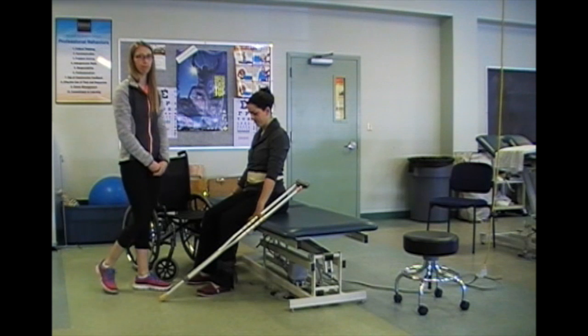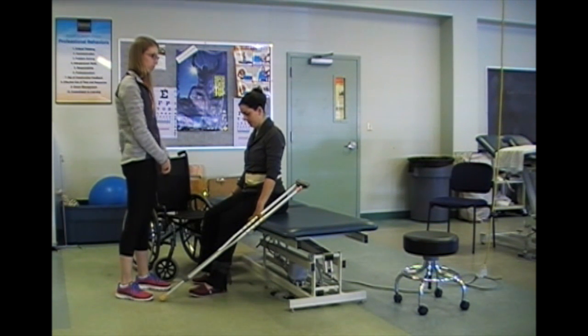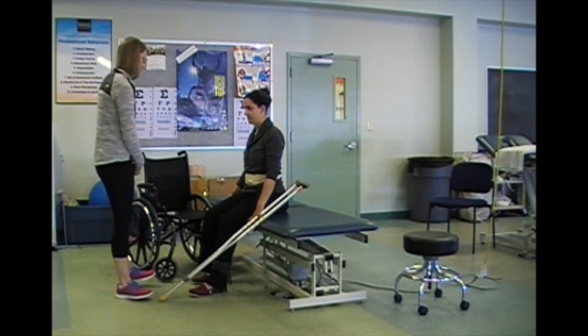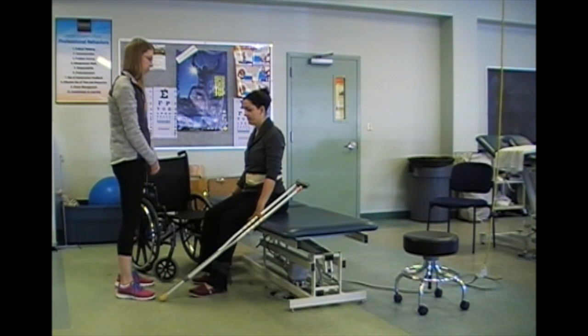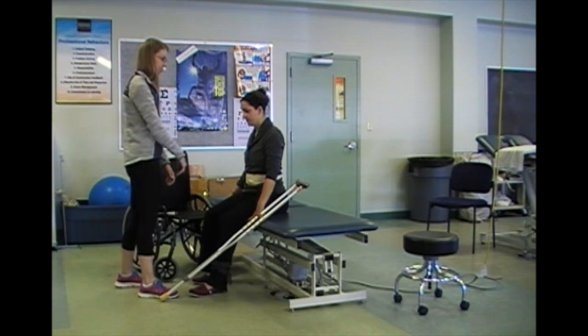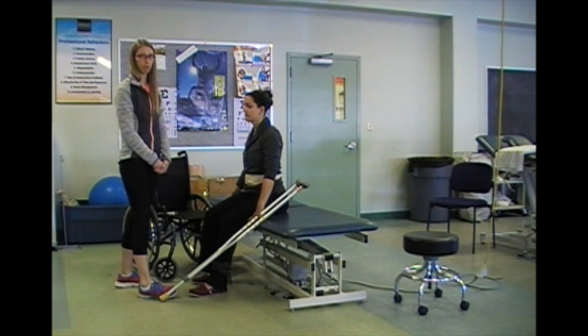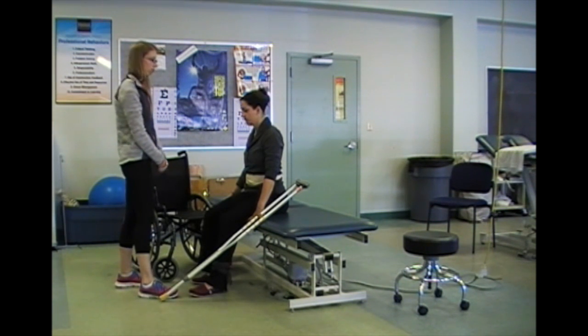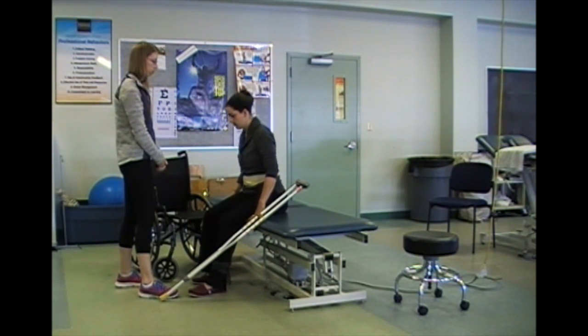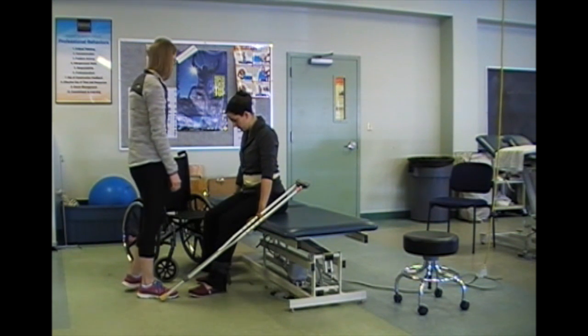Reasons for blocking the involved side include providing extra support and stability during the transfer, providing support for the therapist in the event the patient goes down, and giving the patient a little extra sense of security. Reasons to block the uninvolved side include providing stability to the leg which will bear most or all of the weight during the transfer. Whether you choose to transfer to the strong or weak side, or to block or not block the leg, is not necessarily wrong. However, you need to justify your decision.